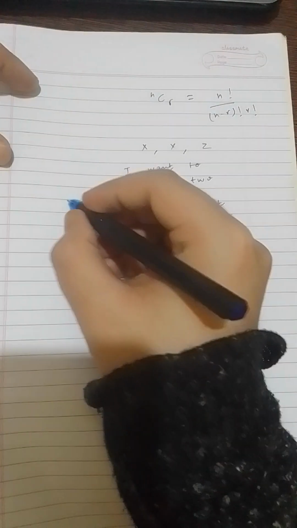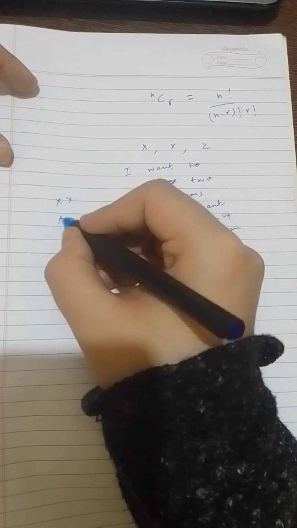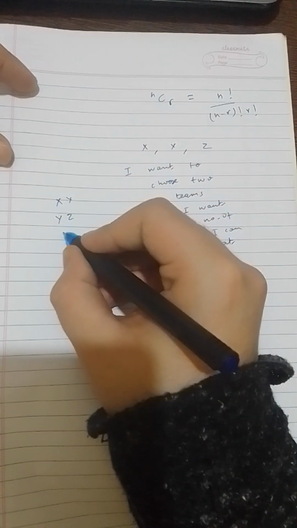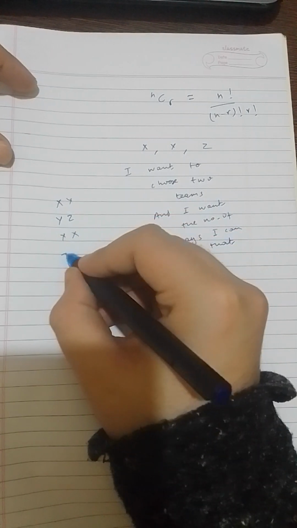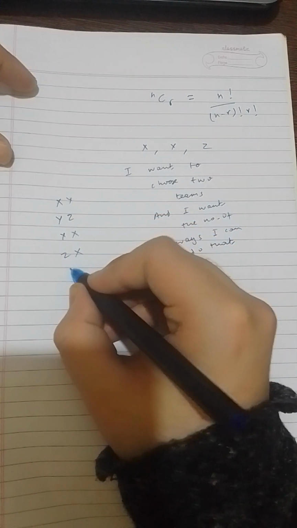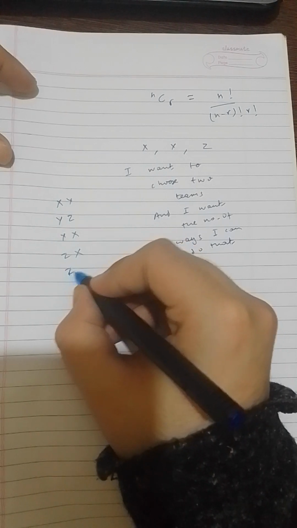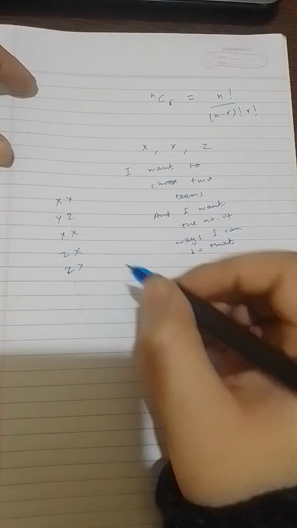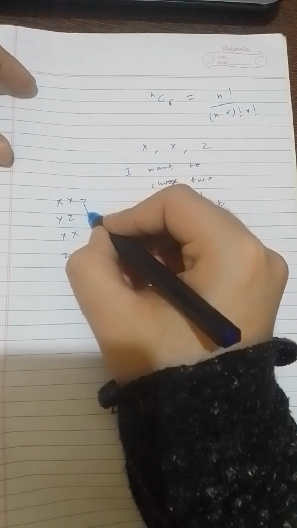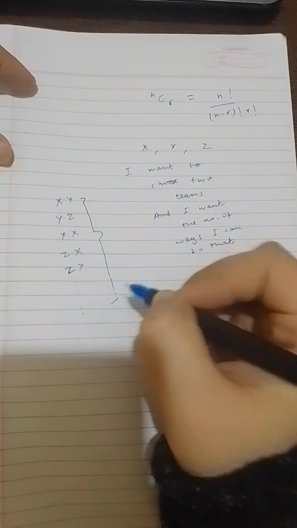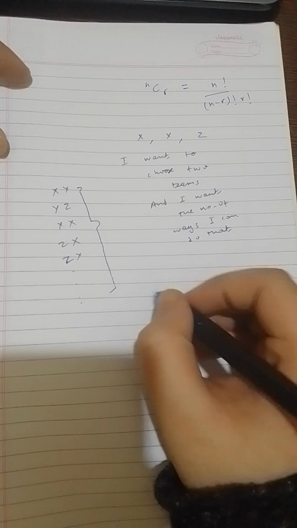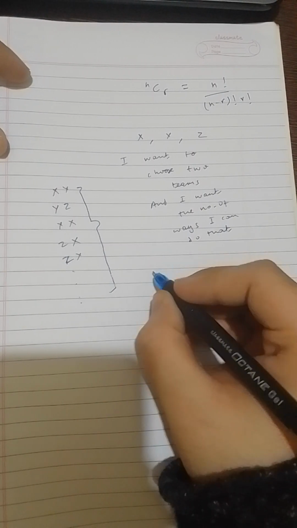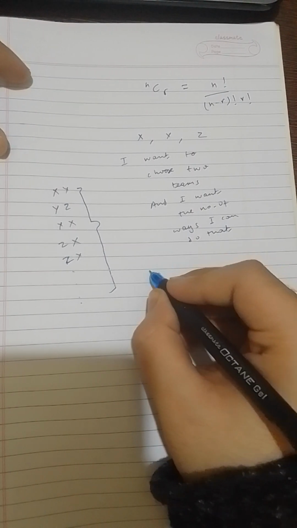So basically, you can have XY, YZ, or you can have YX, or you can have ZX, or you can have ZY, and so on. And basically this is the list of permutations of choosing two teams out of three teams.